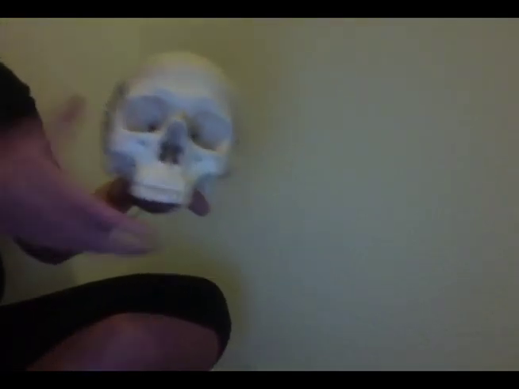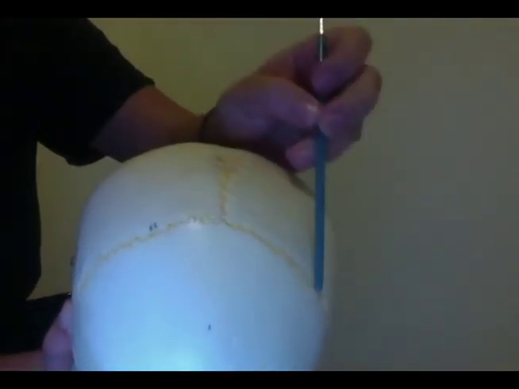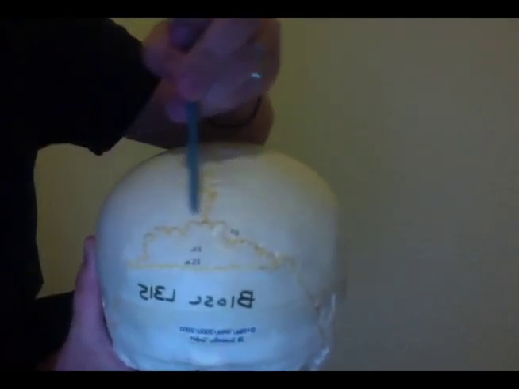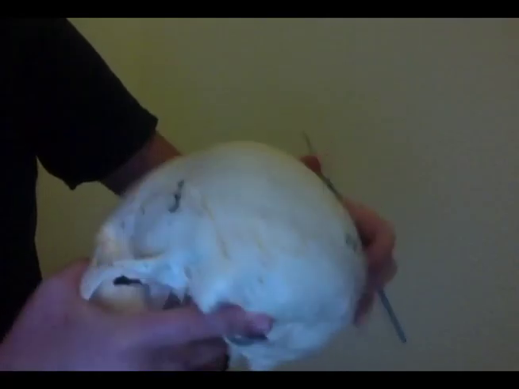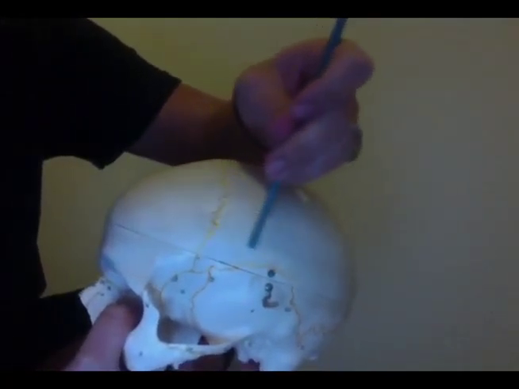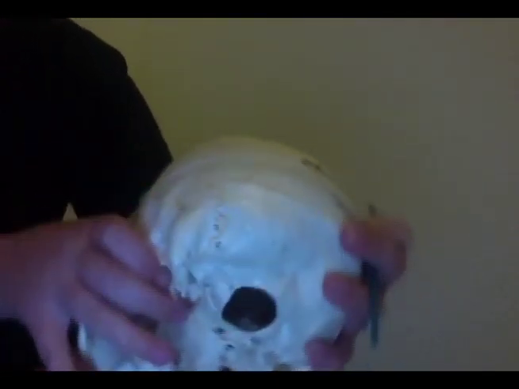So next we're going to move into sutures. Between your frontal and parietal bones, you're going to have your coronal suture right here. And then you're going to have your sagittal suture right here. Your lambdoid suture is going to cut across the back. And your squamous suture is going to be on the side. The last suture you need to know is right here.